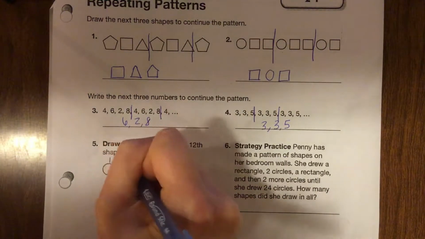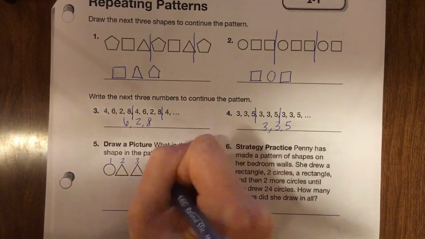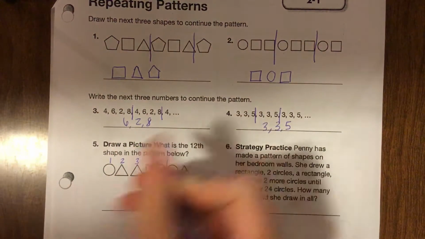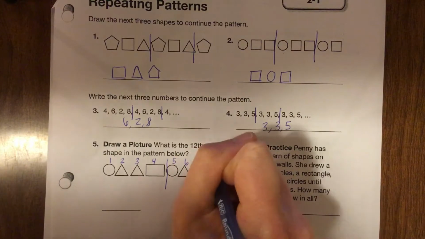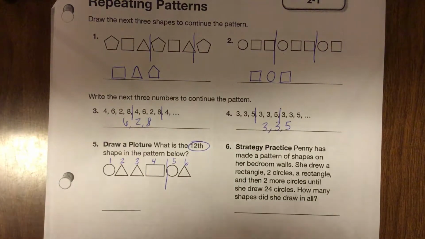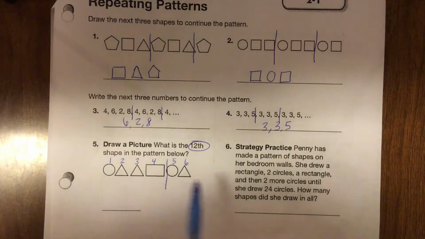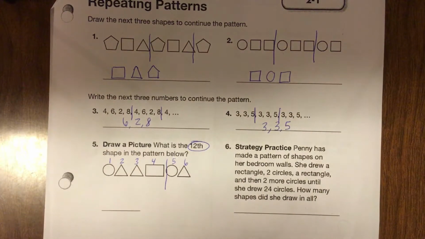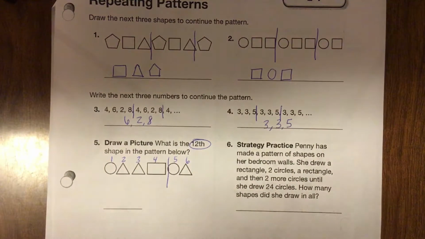So I have 1, 2, 3, 4, and then this would be 5 and 6. I want the 12th shape. So one thing I could do, I'm all the way up to 6. I could keep drawing 6 more parts of the pattern to see what 12 would be. Or I can just do this, and this is a lot faster.